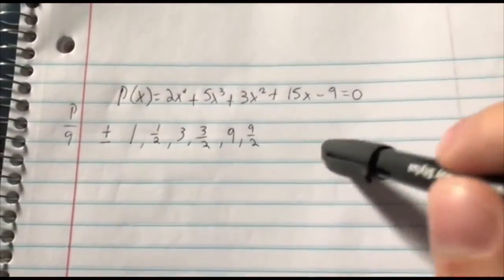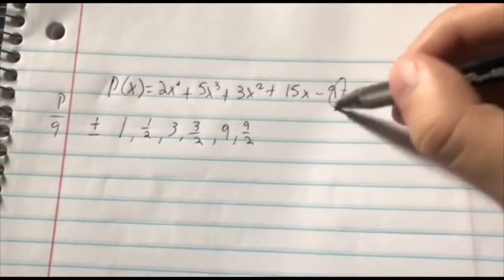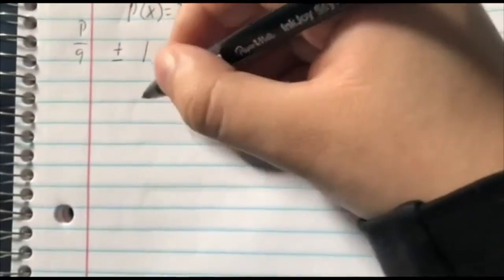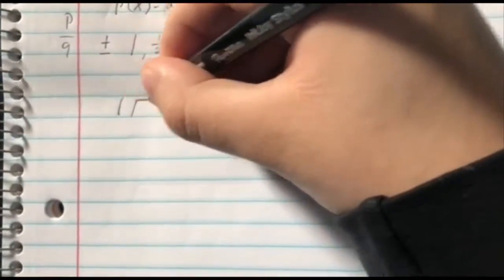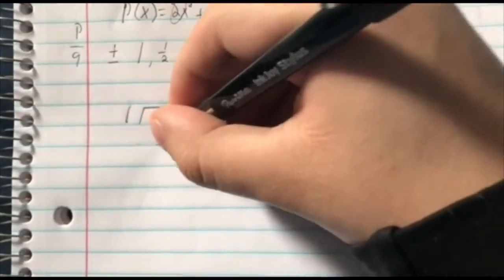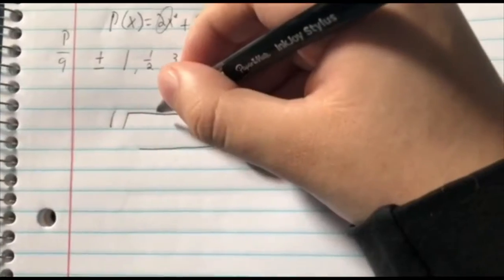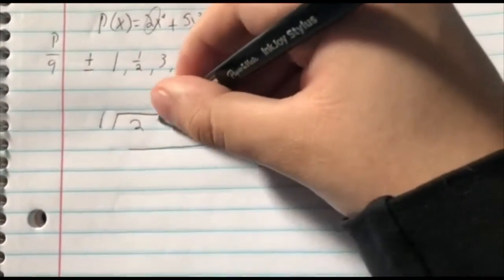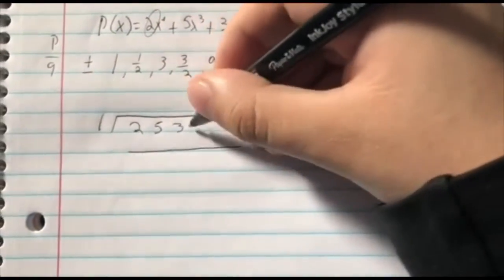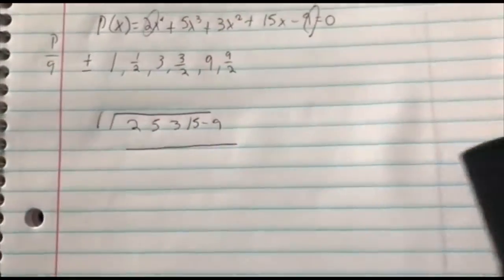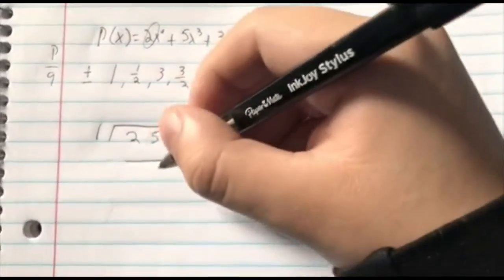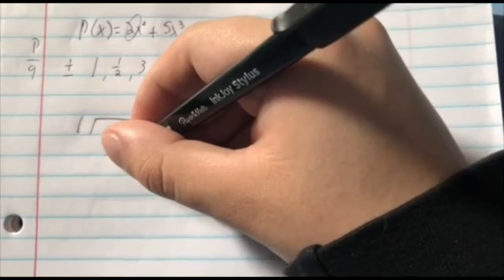I will be solving for the rational zeros of this polynomial using synthetic division according to the factors of 9 and 2. For number 1, I will use synthetic division for this. 2, 5, 3. Now I will use synthetic division.